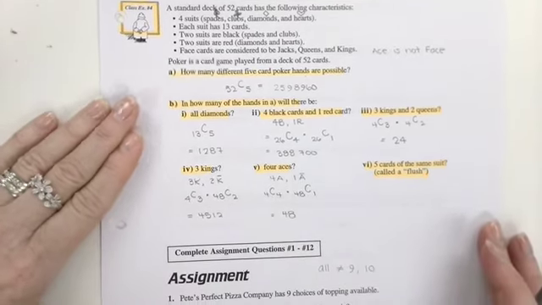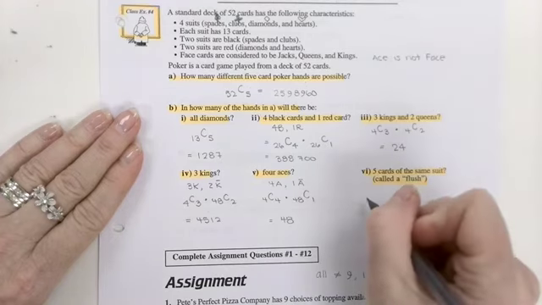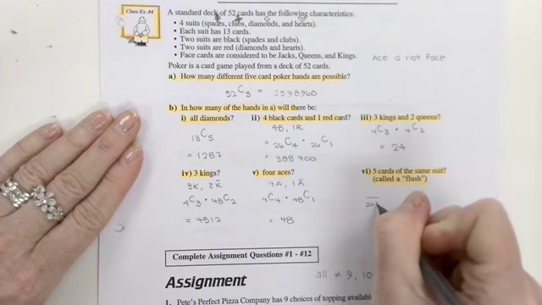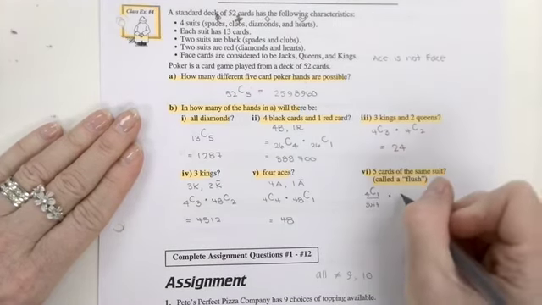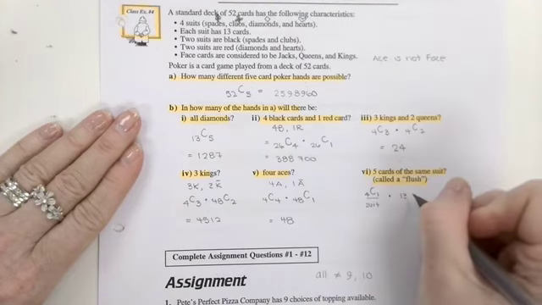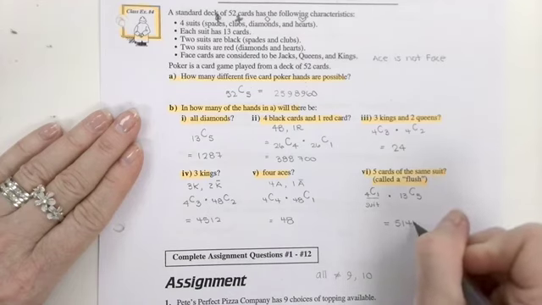Okay, last part, part 6. Oh, we haven't had that up enough, sorry. Part 6. 5 cards of the same suit, called a flush. So we need either 5 diamonds, 5 hearts, 5 clubs, or 5 spades, and I need to choose that to begin with. What am I going to decide on for being my suit? So you're going to choose the suit first. You've got 4 suits. I'm going to choose 1 of them. And now I've got 13 cards in that suit, and I need 5 that are the same. And that ends up being 5,148.